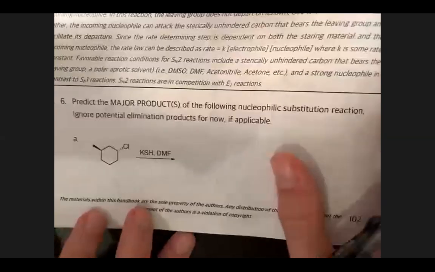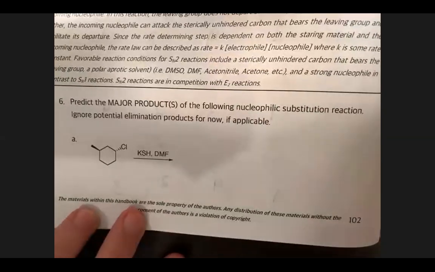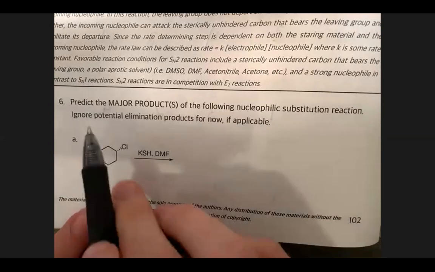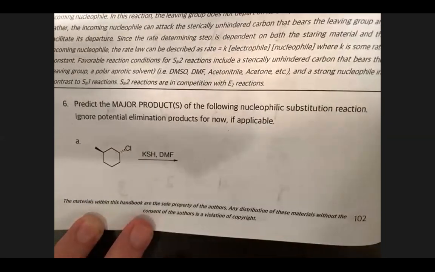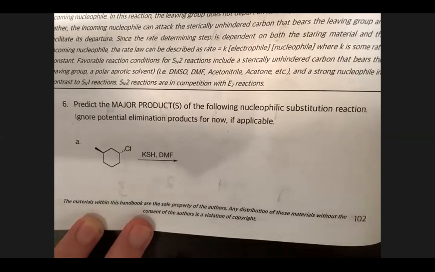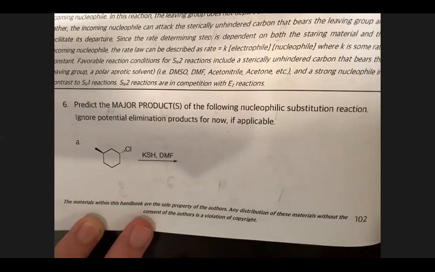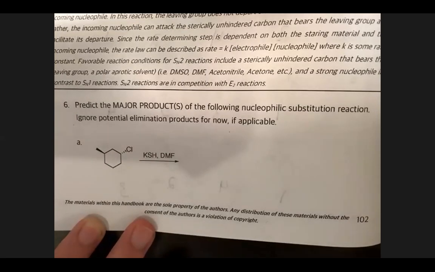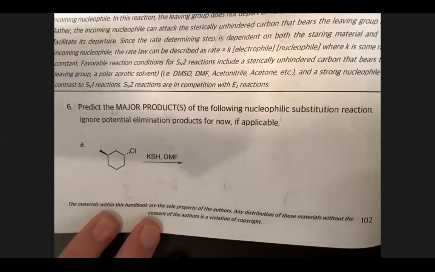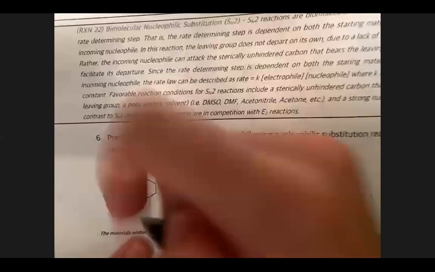Now we're going to do some predicted products for Sn1 and Sn2. Just a word of caution here. I wrote in these directions, ignore potential elimination products for now, because typically in a given semester, you learn Sn1 and Sn2 first, and then you deal with the elimination stuff. So right now, we're just going to talk about Sn1 and Sn2, and we'll ignore any elimination for now. On an actual exam though, you'd be expected to provide both. So first things first, secondary.